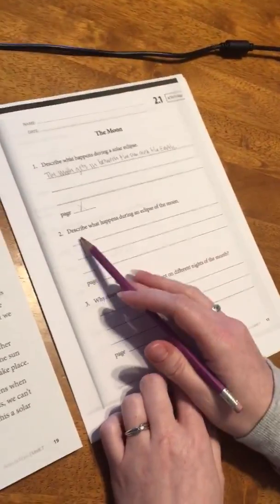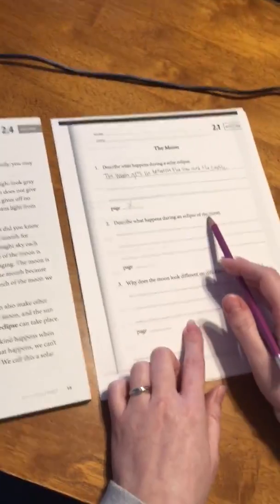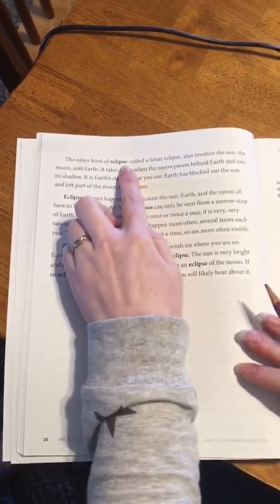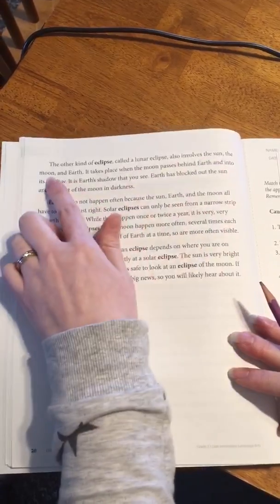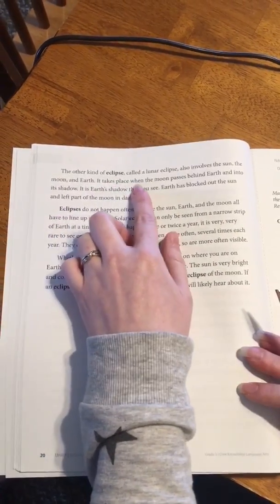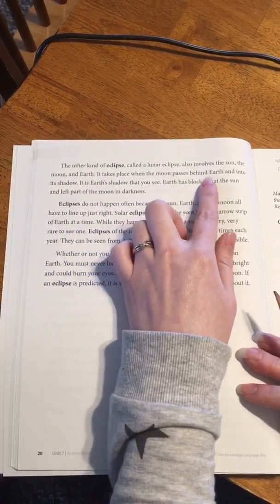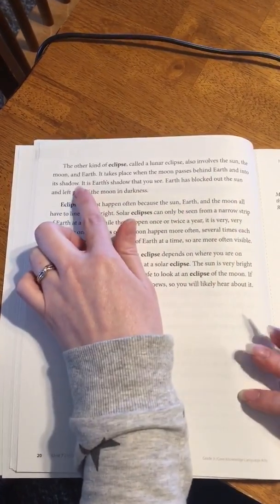Number 2, describe what happens during an eclipse of the moon. We're going to flip over to our back side of the page. The other kind of eclipse, called a lunar eclipse, also involves the sun, the moon, and the earth. It takes place when the moon passes behind Earth and into its shadow.